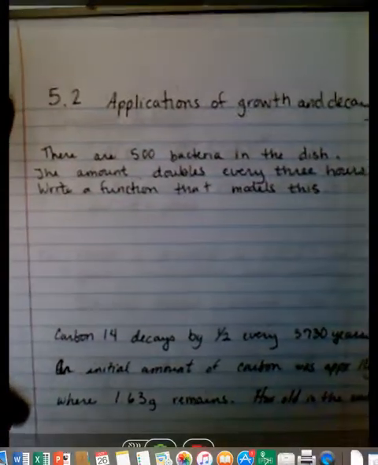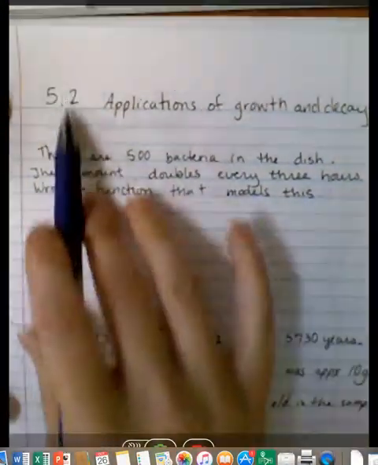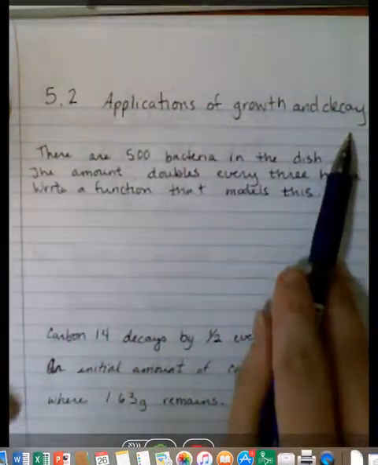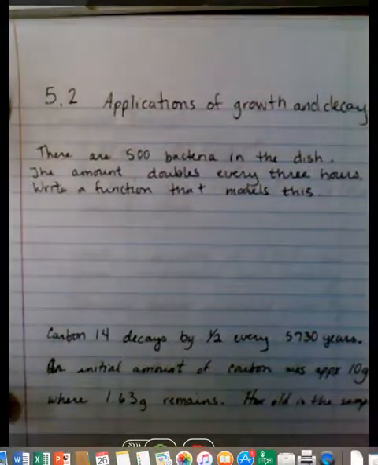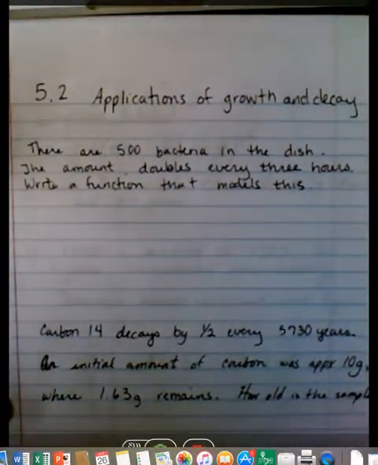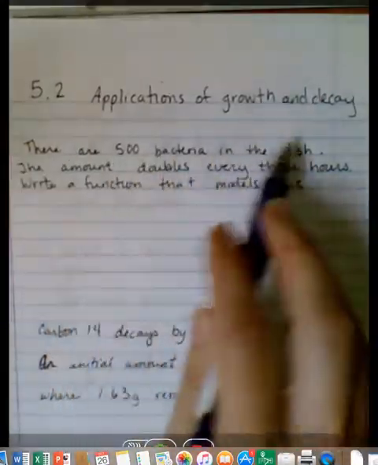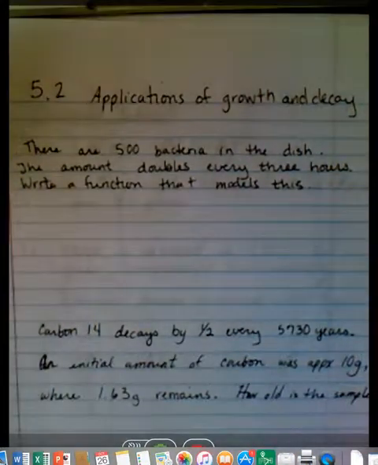5.1 and 5.2 have a similar strand where it's just exponential functions. This one is on applications of exponential functions, both growth and decay. Okay, so we're going to look at what exactly we can do with these.